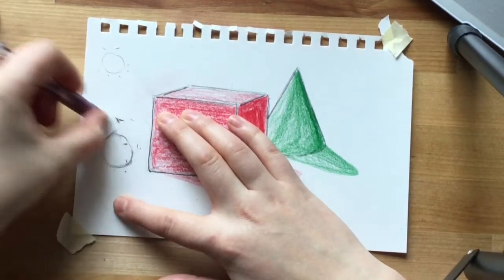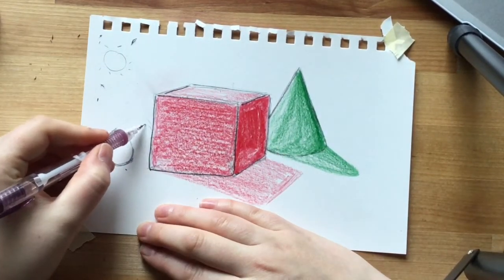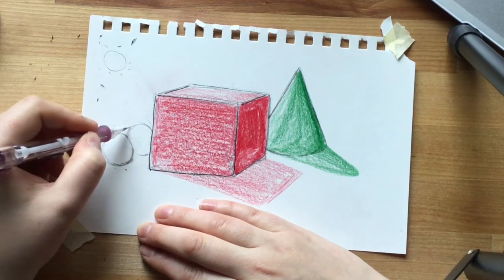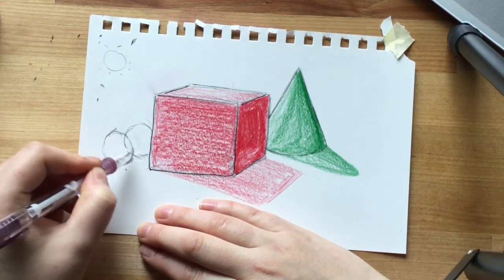And I noticed that, so I'm going to erase it and I will just draw it again. Just because something looks really good doesn't mean it's correct. I learned that in high school.